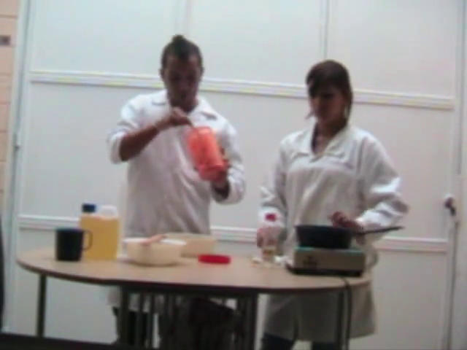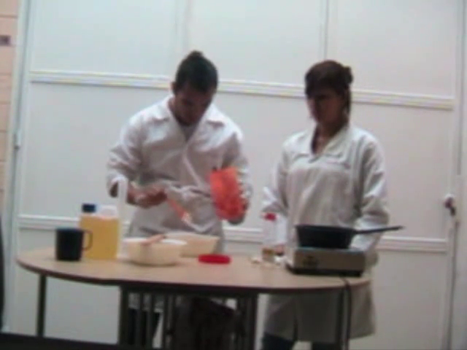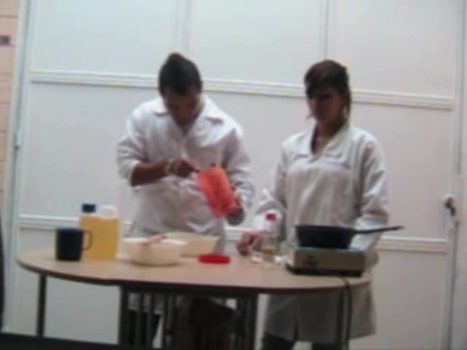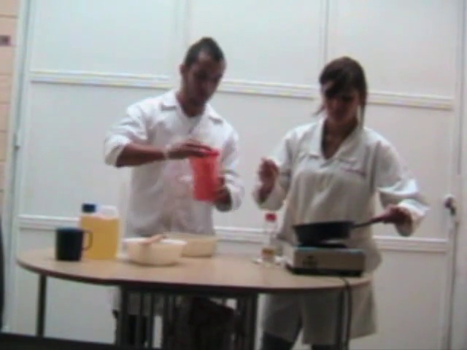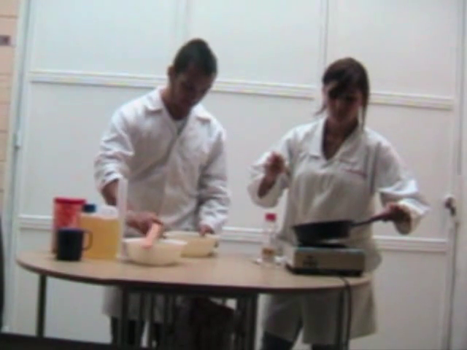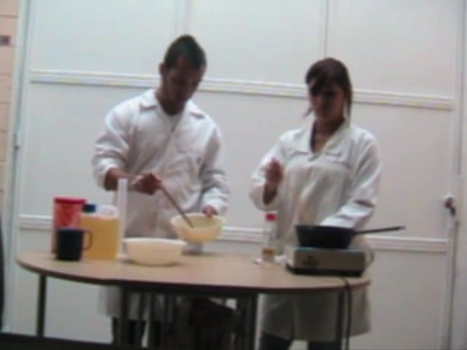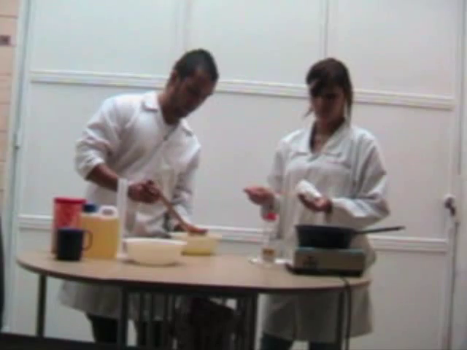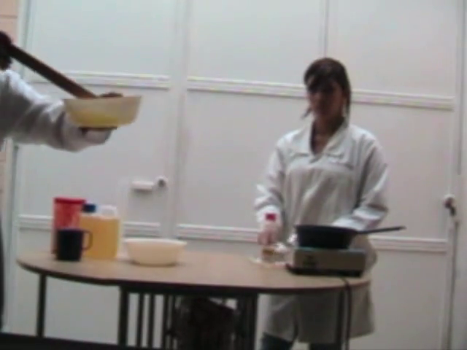I'm going to add a small amount. Now I'm going to stir it. The color is now yellow.